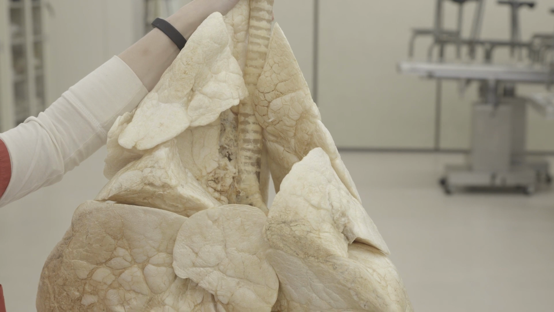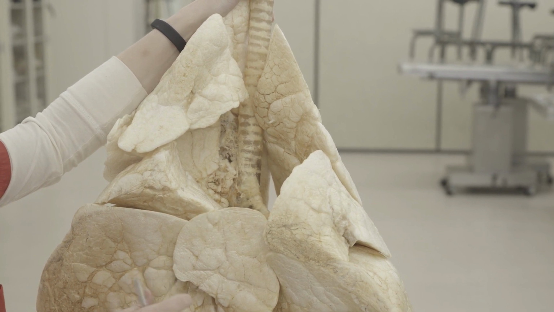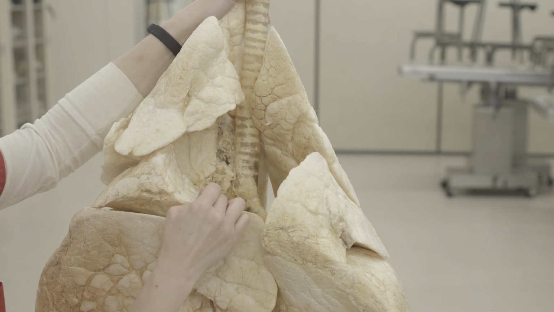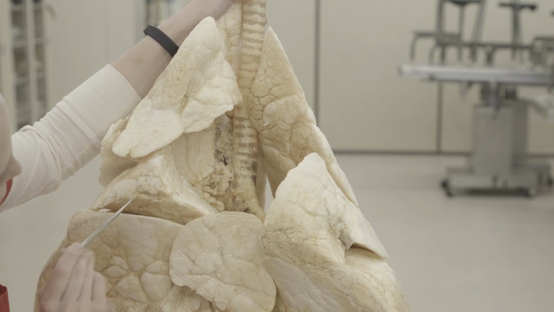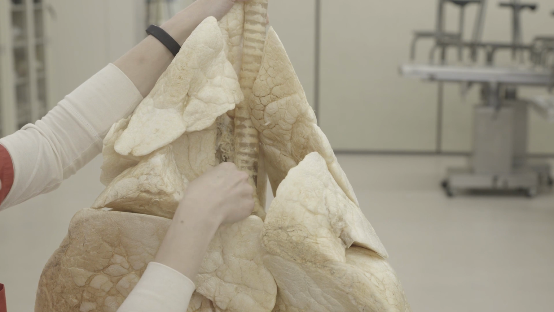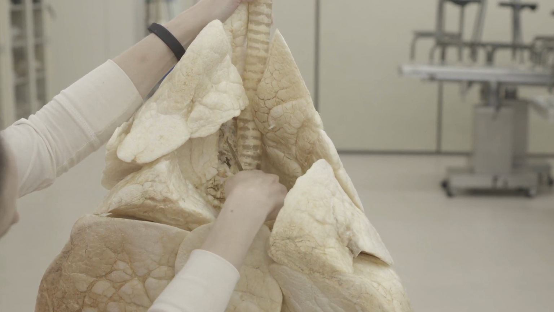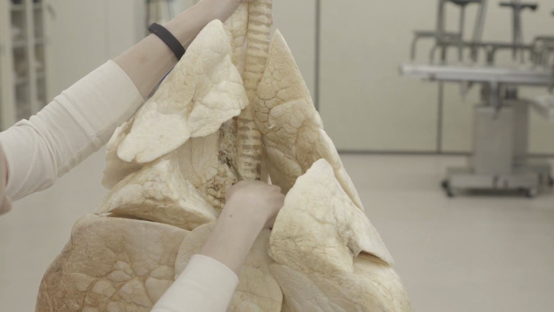So here we're looking from the ventral view on the bovine, and we're looking at the trachea coming down here. And you see where it splits into the left and right primary bronchi, but you also see that there is a tracheobronchus. And the pig will also have one, and we'll see that in a moment. But this is the tracheobronchus going to that right cranial lobe of the lung.